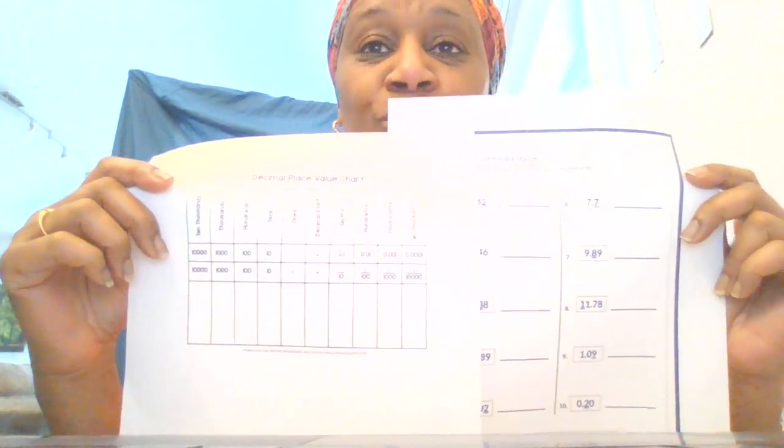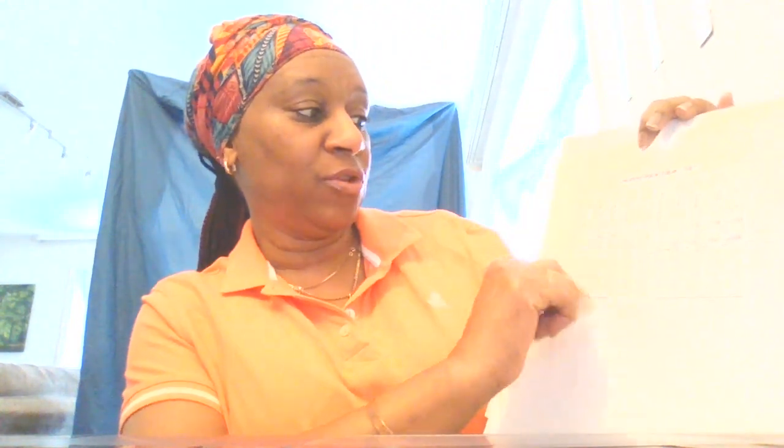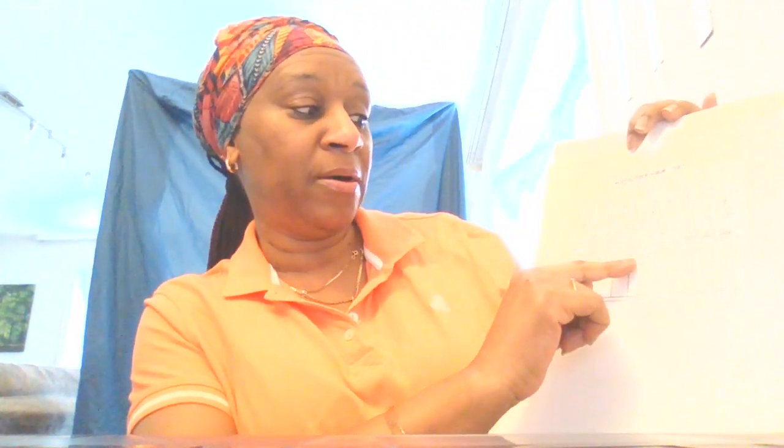So we're looking for the 3.42. You're going to start to the left. So you're going to put the 3 in the ones place, and then the 42, those both come after the point. So it'll be 4 in the tenths and 2 in the hundredths. Now we're going to find the value of the number 2. And the number 2 would be in the hundredths, correct.